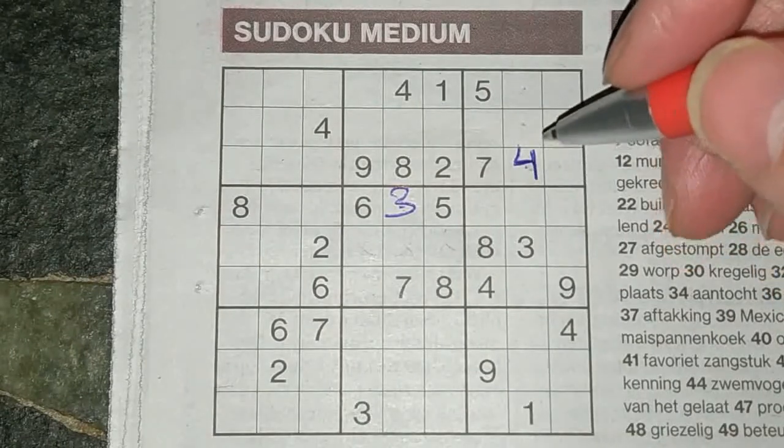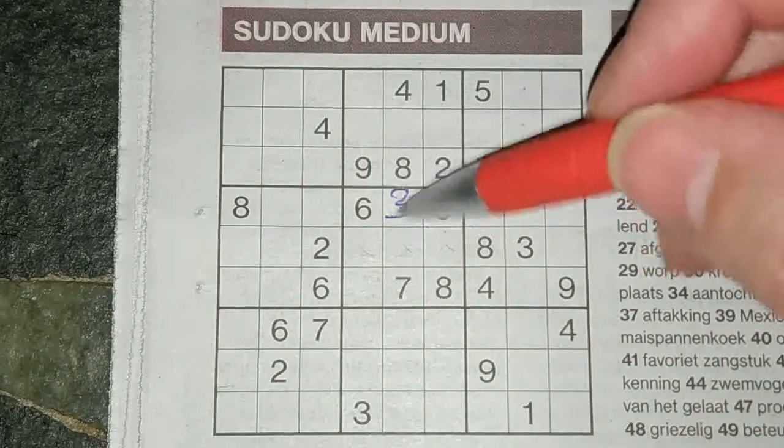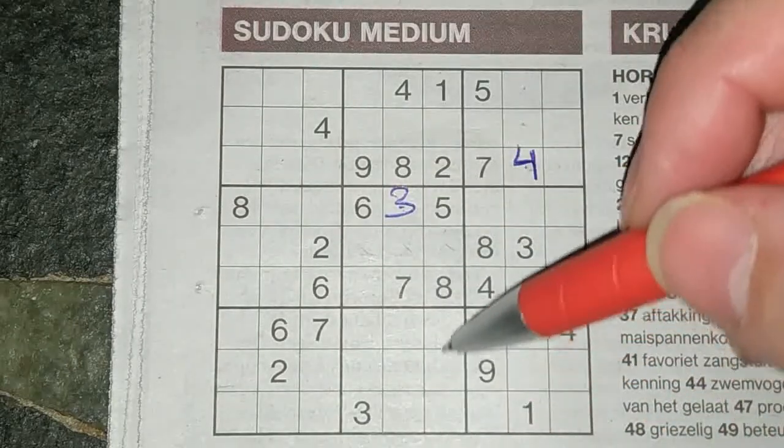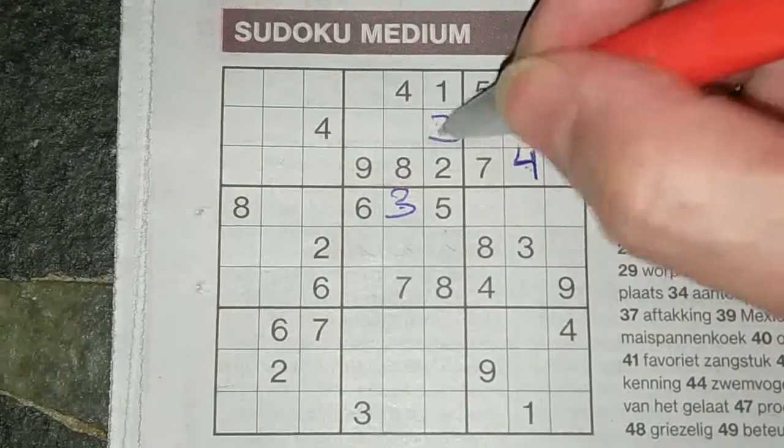Then a 3 in this column, a 3 in the middle column. So the column next, the only place for the 3 should be here.